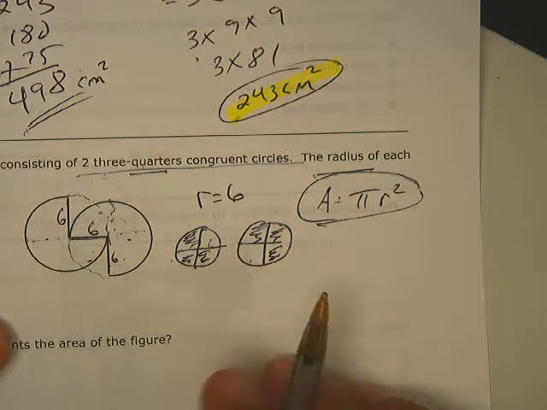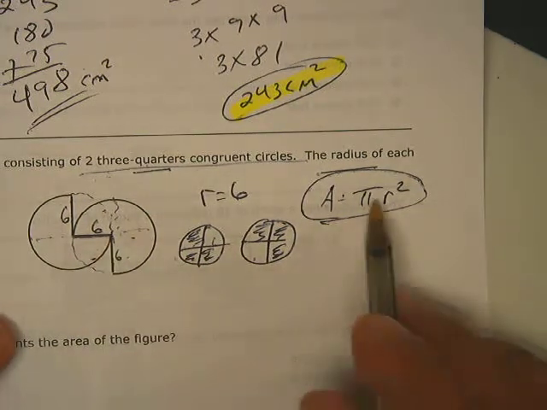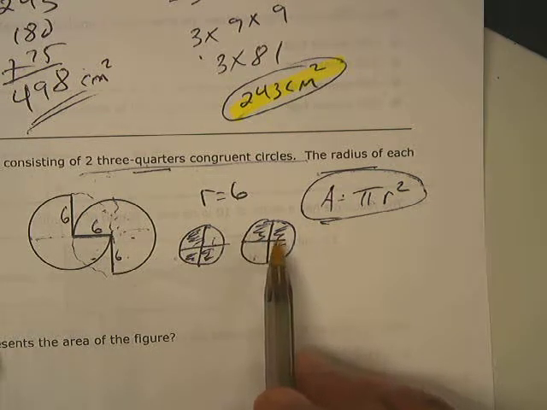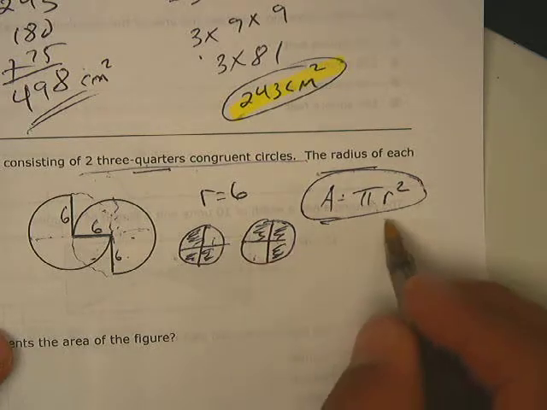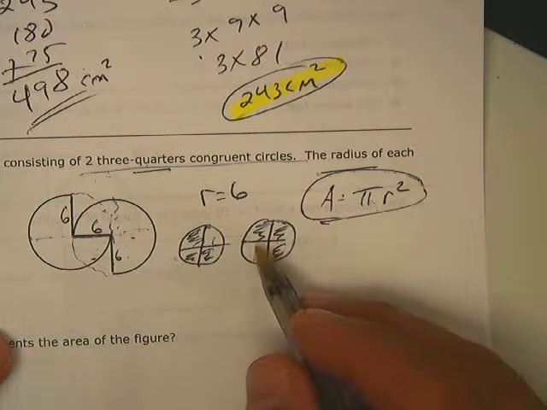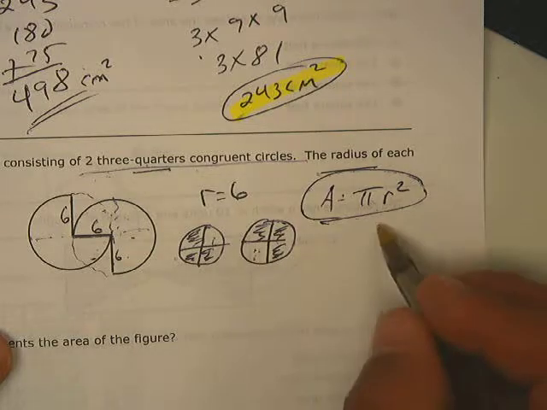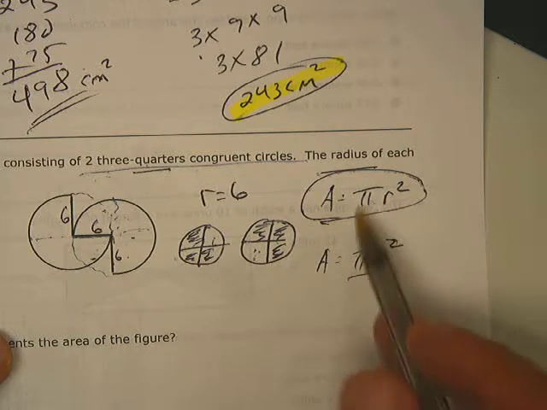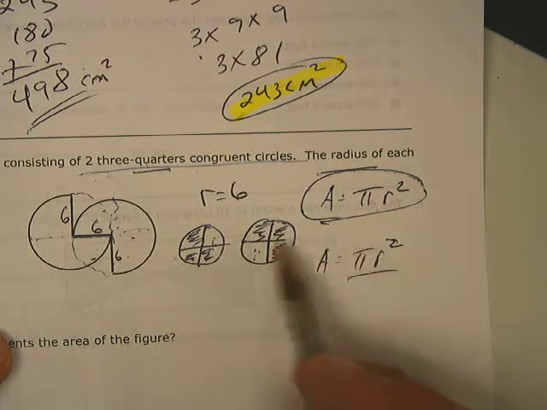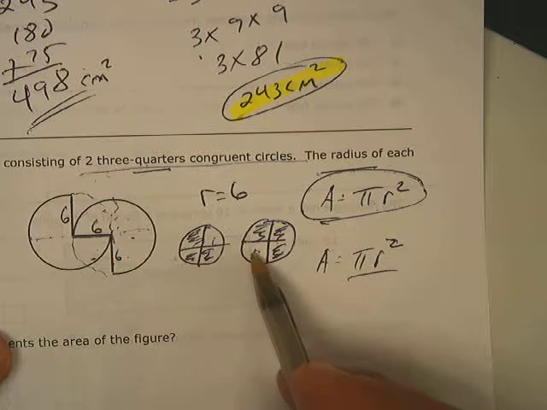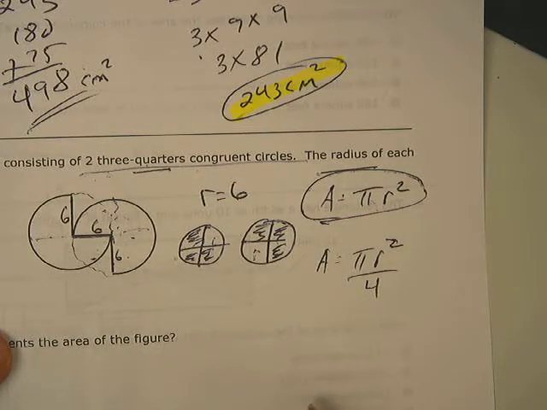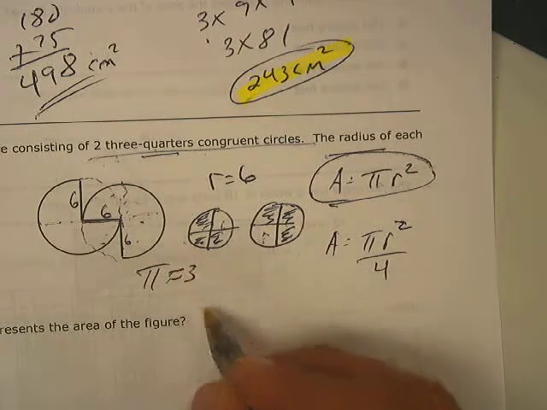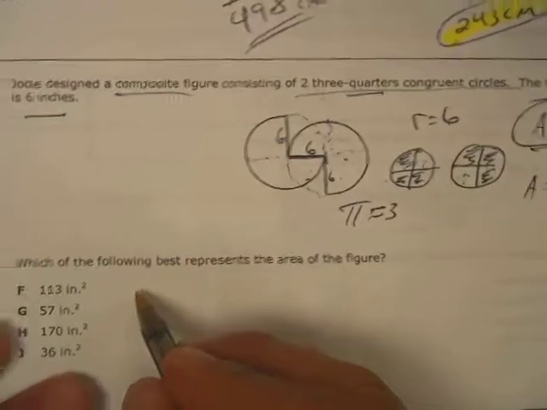Well, to find this answer, you need to find the area of a whole circle first. This is the equation for a whole circle. You don't have a whole circle, but from this, you can figure out how to find each section. But I want the area of each section. So I would have to divide this equation, because that's a whole circle, but I want the area of each section of the whole circle. So there's 4 sections, so I'm going to divide by 4.